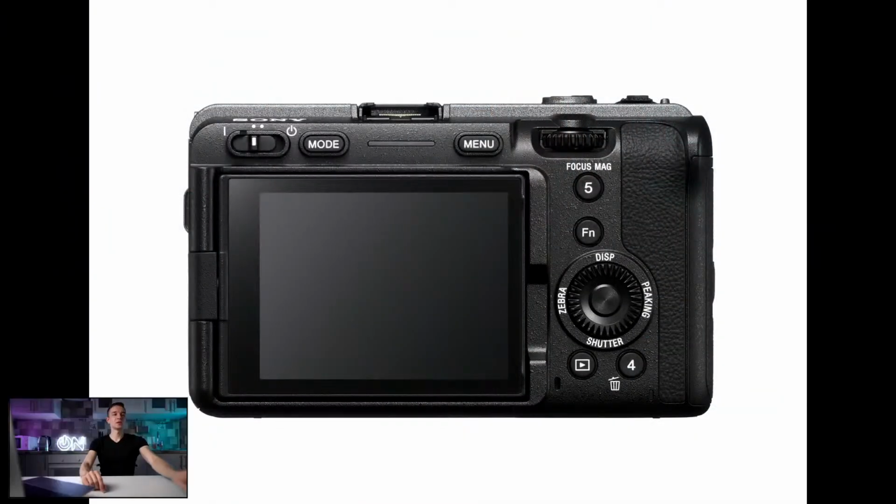Also, it has three different tally lights, up front, on the back, and the record button itself, so you'll be able to see if you're recording at any angle, which is nice. But we lose the mode dial, also the exposure dial. The mode dial is now not a dial anymore, it's a button. Let me show you, like this. So as you can see, right now we have our power on switch right there.